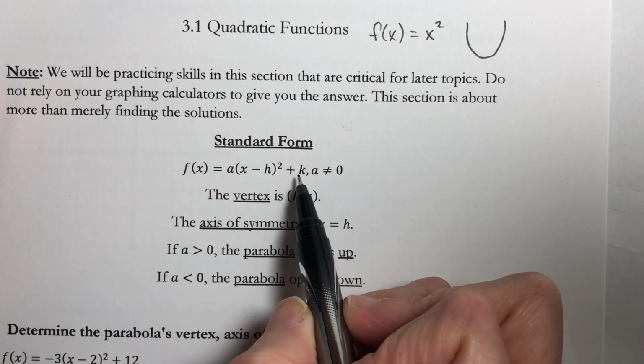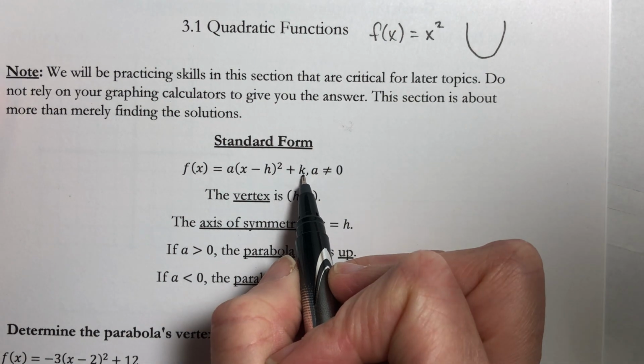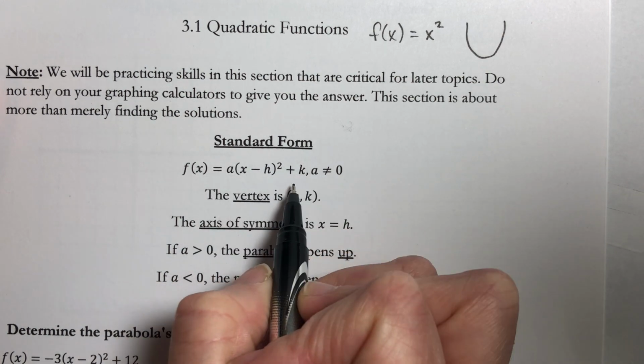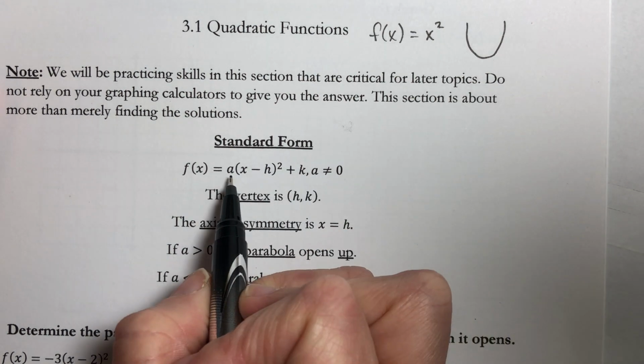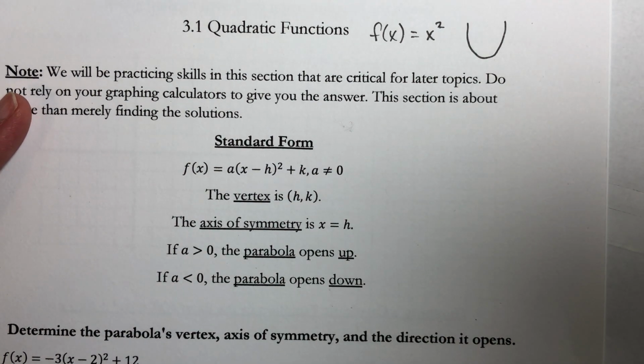If you look at this, what we talked about when we were doing this section was that this value k was your up-down movement. It was a vertical shift. This h was a horizontal shift, left to right. And this a is just a multiplier, and it would do the shrinking or stretching, that part that we didn't really cover that much, okay?